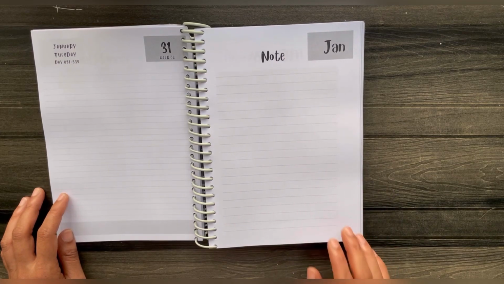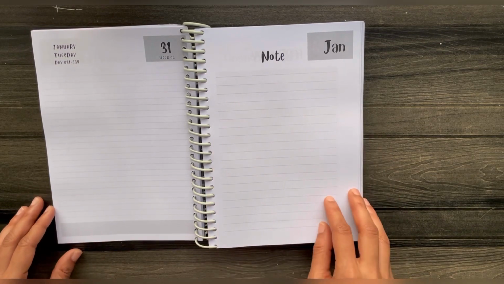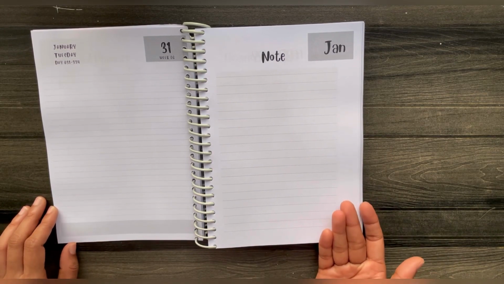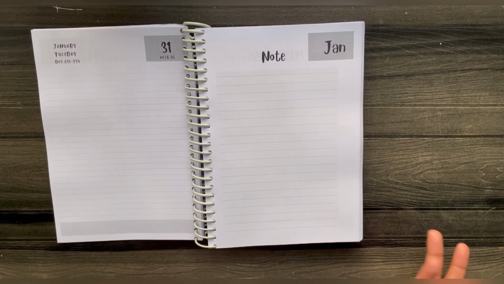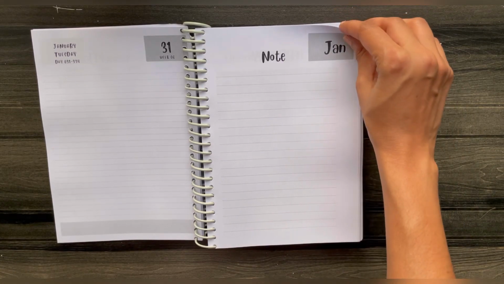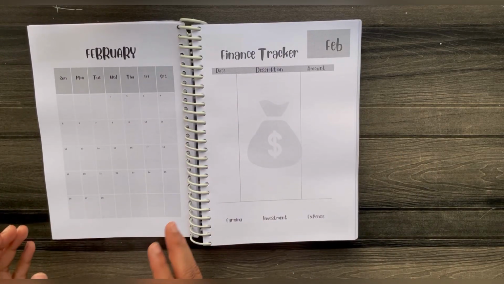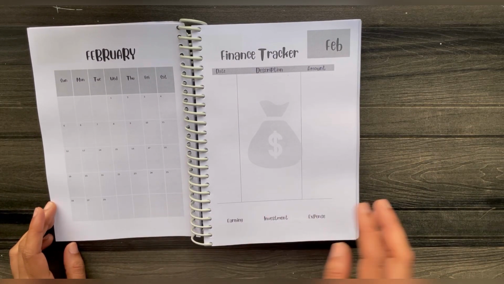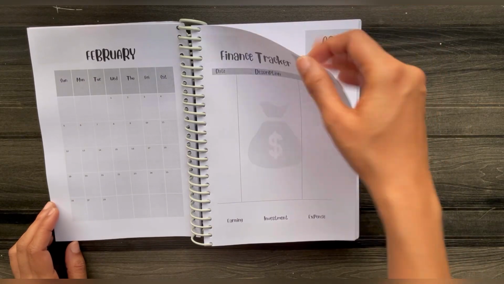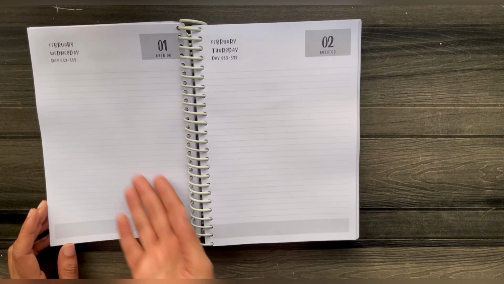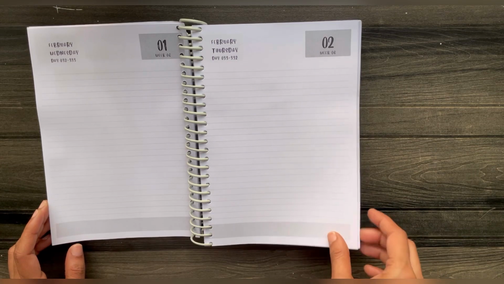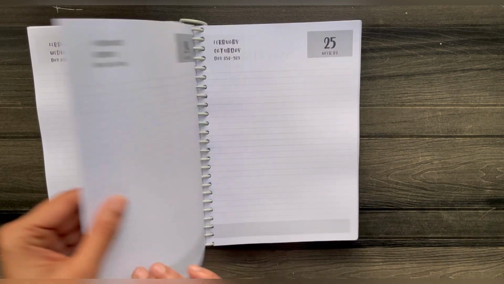At the end of every month I have a page that is dedicated for notes. So this is where all the comments that do not fit into any of these categories will go. The same thing repeats for the next month. So I have a month overview, I have a finance tracker, then I have daily pages for the to-do list.